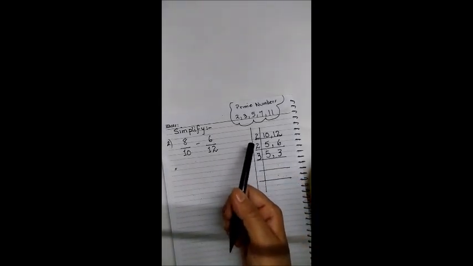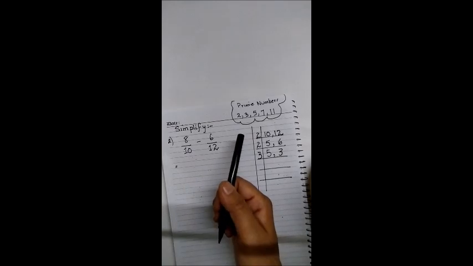And I do have a 6 in my 2 times table. 2 times 3 is giving me 6. Now I am through with the 2 times table, that is the prime number 2. I'll move on to the 3 times table because I can see 3 here. So I'll take 3. I am going in an order actually, according to the given prime numbers.